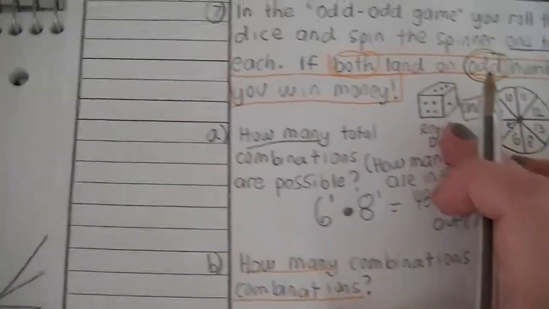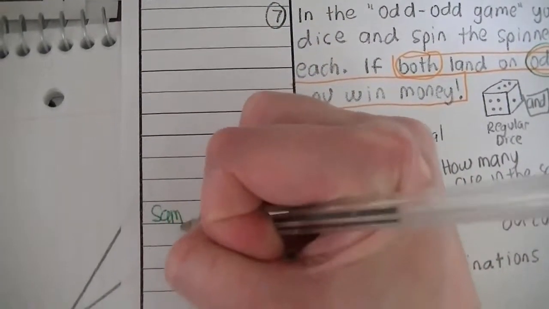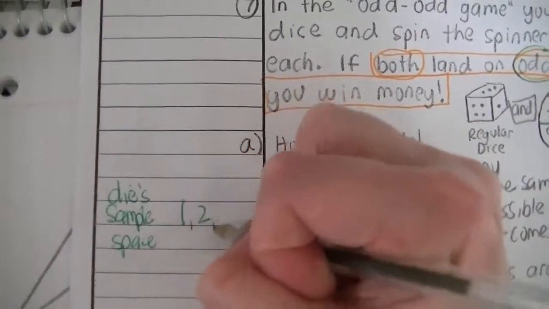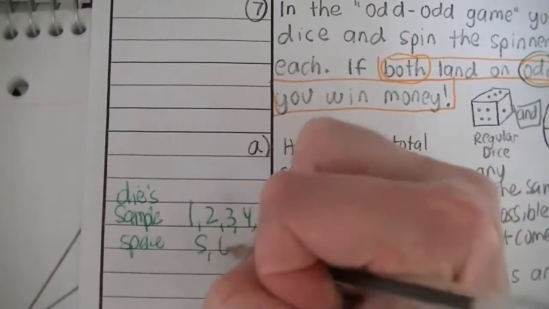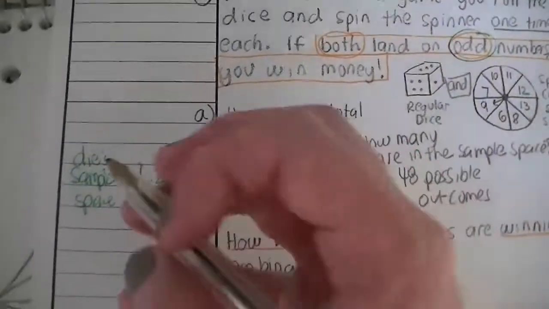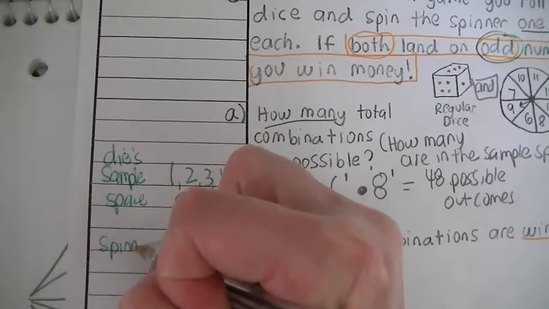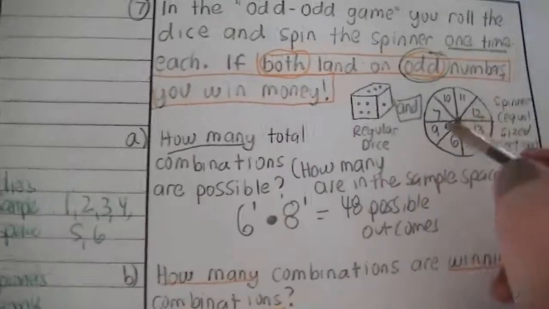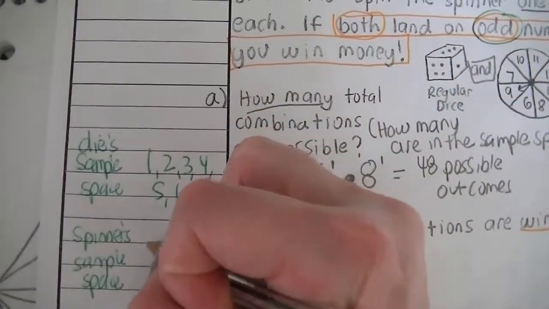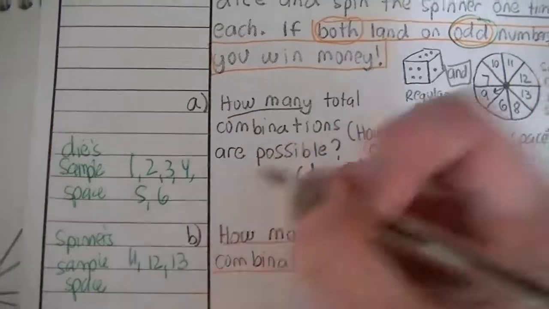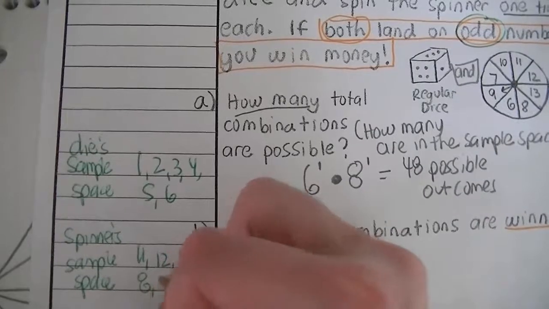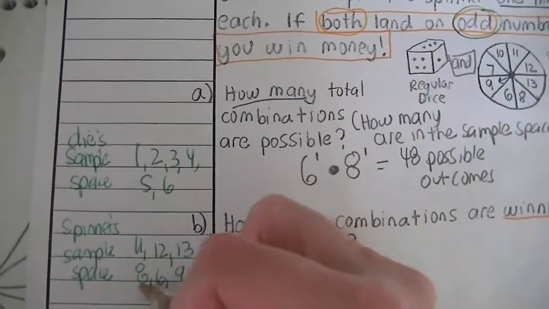Let me go ahead and write the sample space for the die. On the die, you can land on 1, 2, 3, 4, 5, or 6. And for the spinner sample space, we can land on 11, 12, 13, 8, 6, 9, 7, 10.